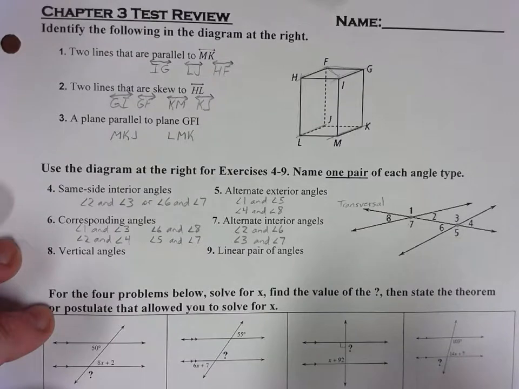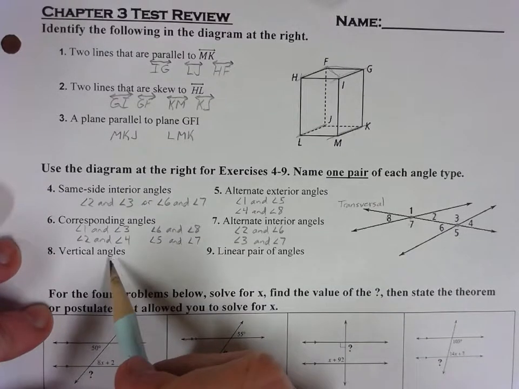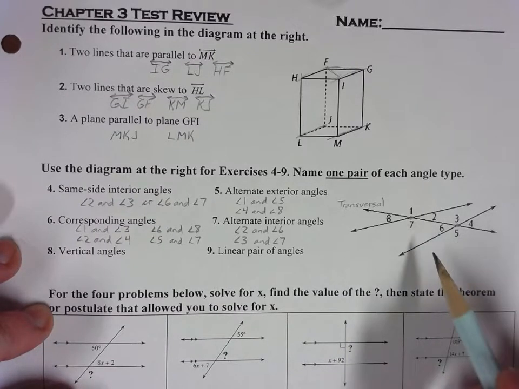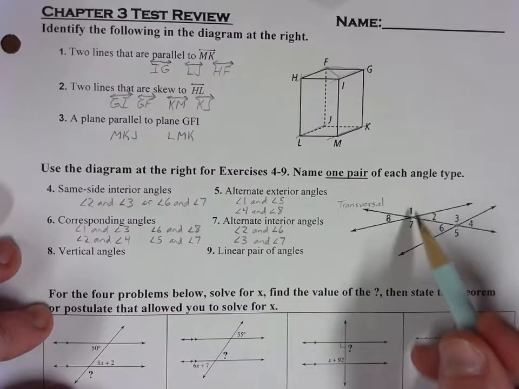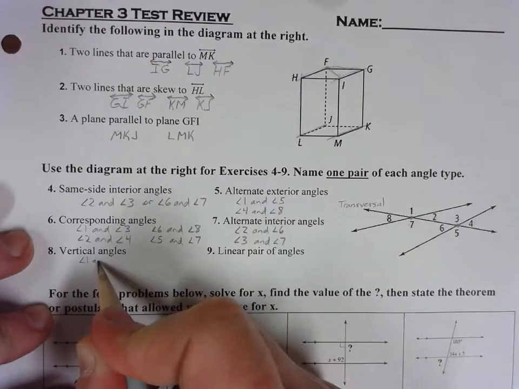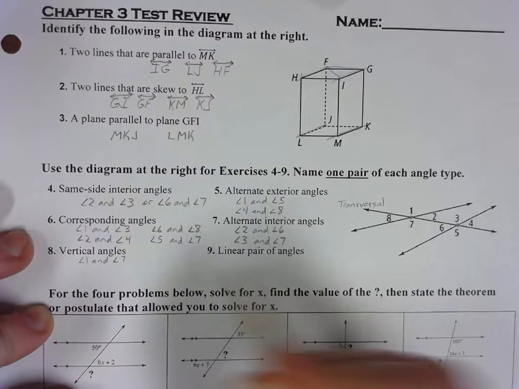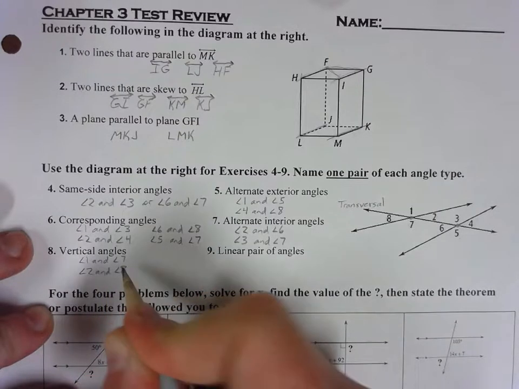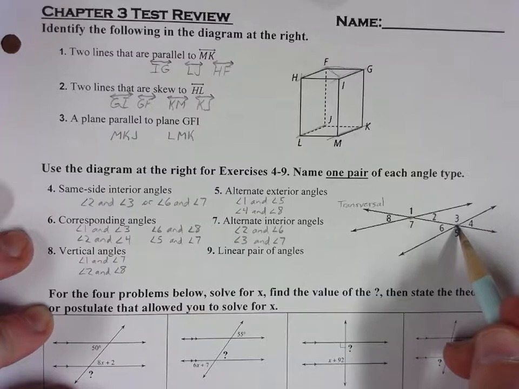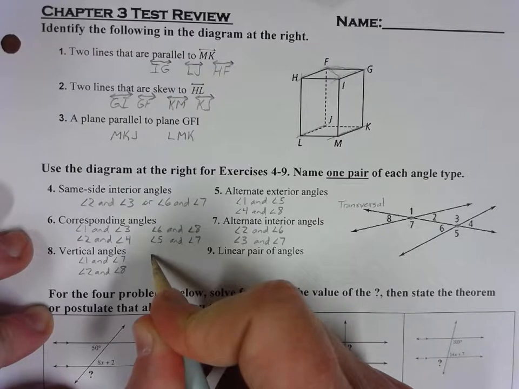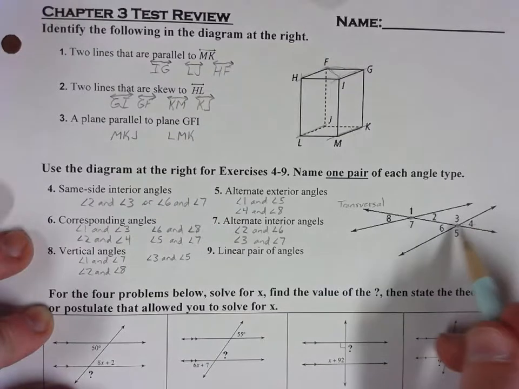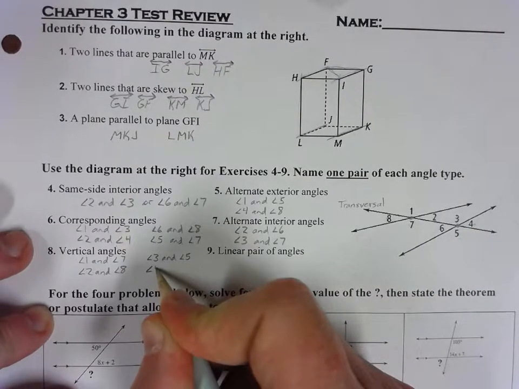Number 8, vertical angles. This does not require you to have a transversal, all you need is an intersection. And so vertical angles could be 1 and 7 on opposite sides of the intersection, or 2 and 8 on opposite sides of the intersection. We could also look at the intersection that has 3, 4, 5, and 6. In this intersection, 3 and 5 are on opposite sides, so they are vertical angles, and 4 and 6 are across from each other, and so they are vertical angles also.